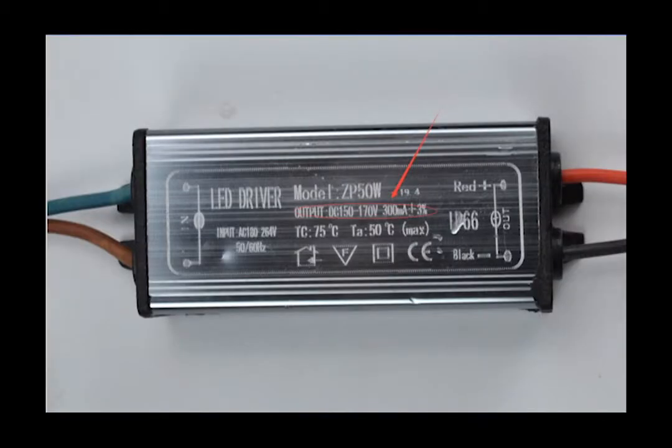You can see the electrical parameters in the red ring. The output voltage is DC 150 to 170 volts, and the output current is 300 mA, which is also consistent with the lamp voltage and current we calculated before. Let's look at the solar street lamp's battery.